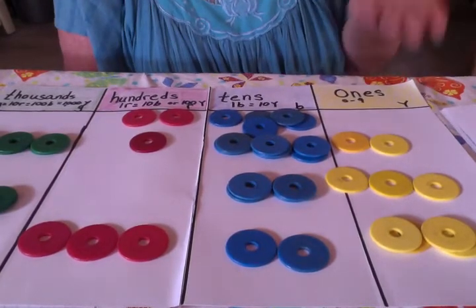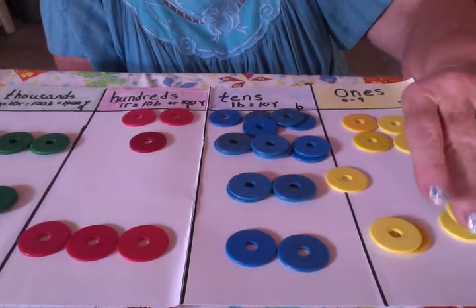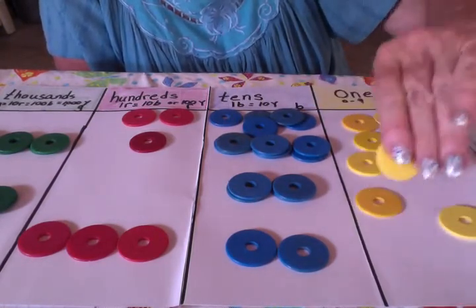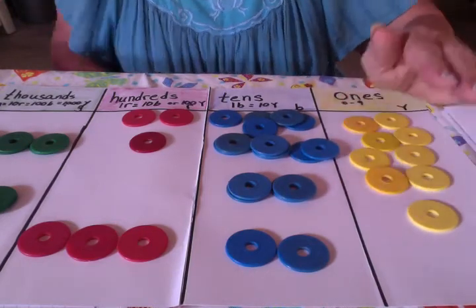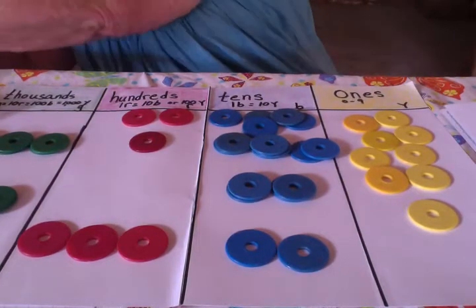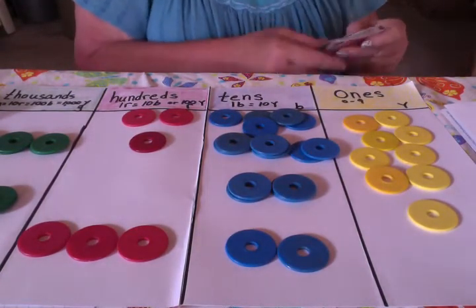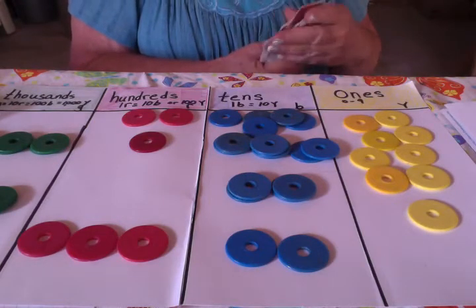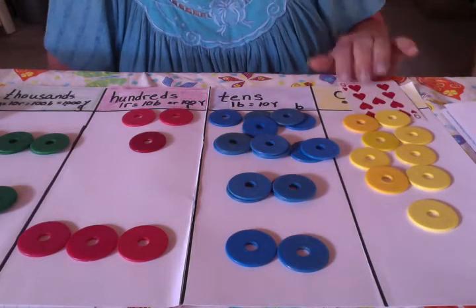Okay, so we need to now regroup. We have 2, 4, 6, 8, 9. 9 in my ones column. So do I have to do anything with this? No, not a thing. Just put my 9 card down here so I know I have 9 there. And so I'm going to go through my cards and find a 9. There it is. There's my 9.